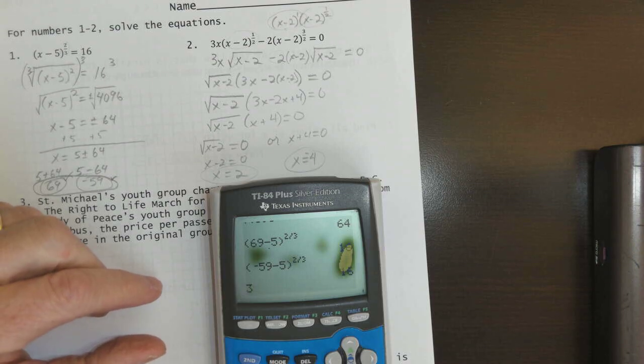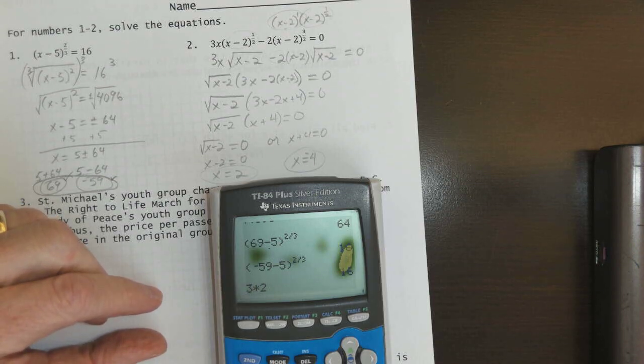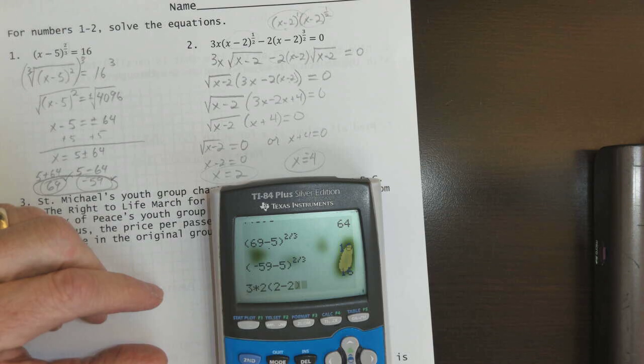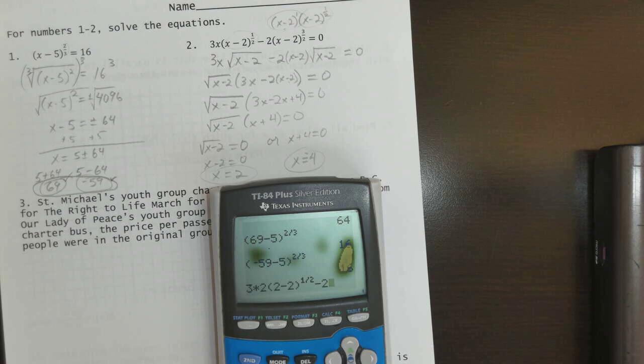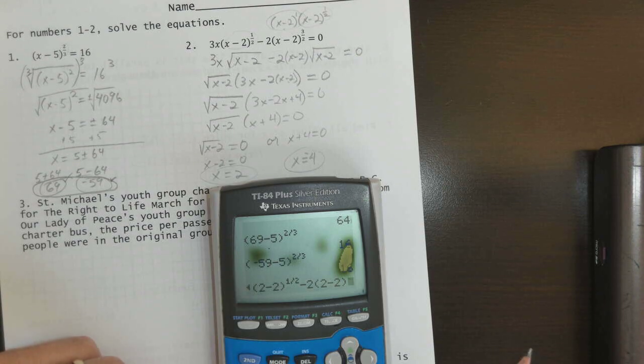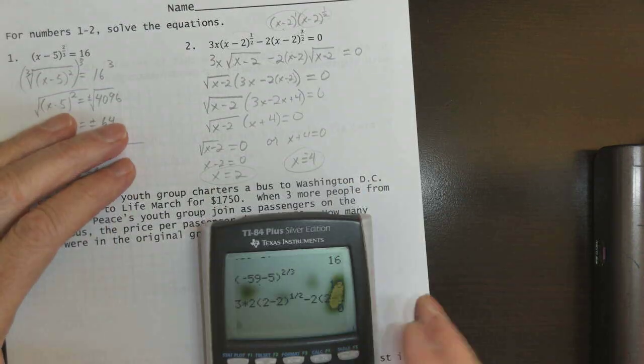So 3 times 2 times 2 minus 2, I know that's 0, to the power of 1 divided by 2, minus 2 times x, which is 2, 2 minus 2 to the power of 3/2. That is equaling 0, so that one checks out.